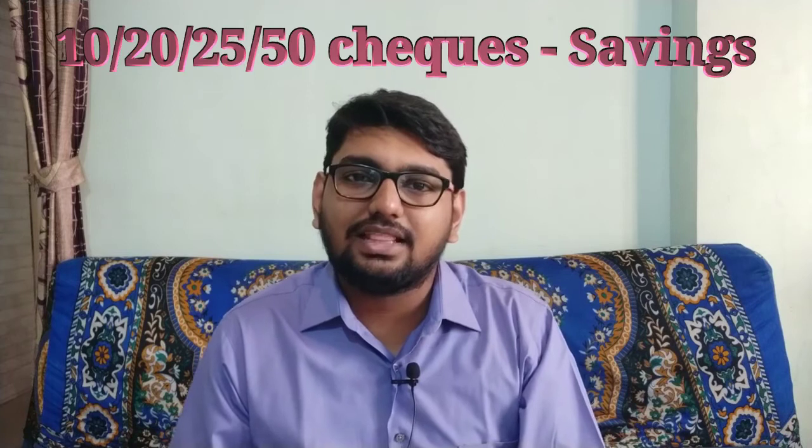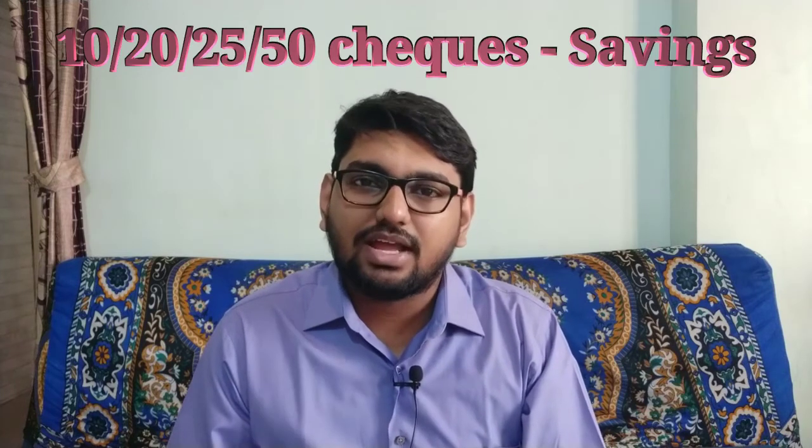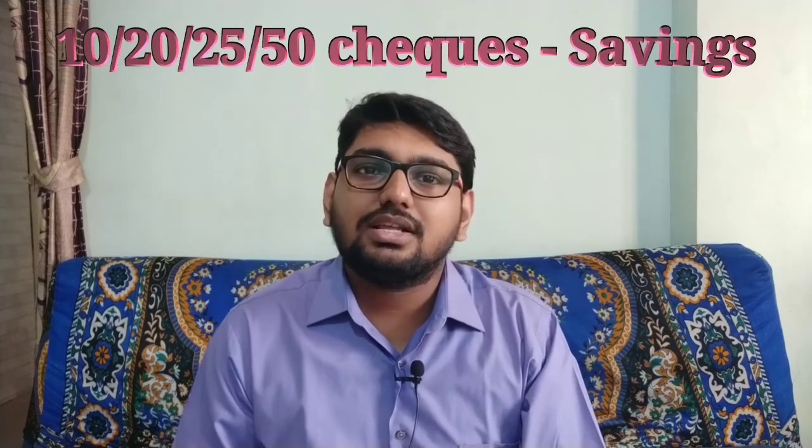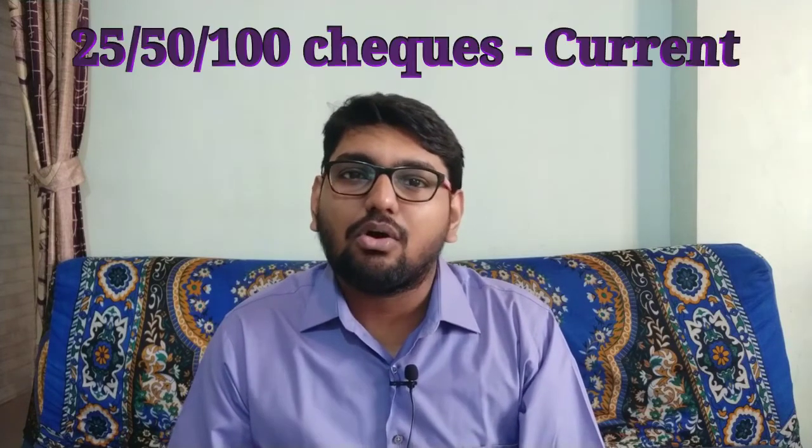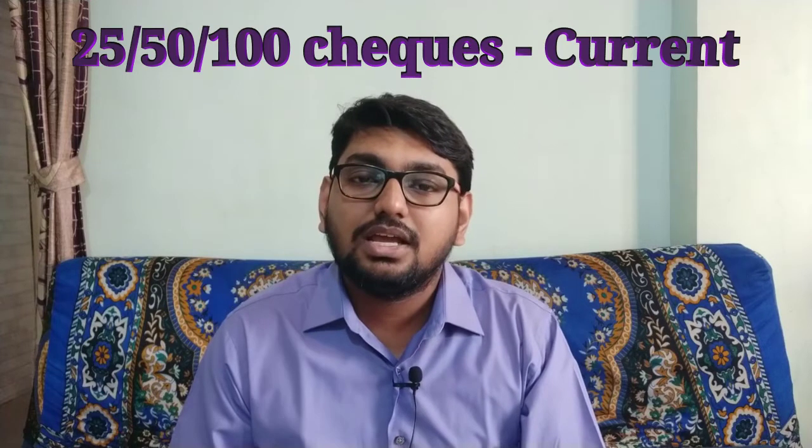The bank gives a checkbook which contains 10 or 20 or 25 or 50 pages if you are a saving bank account holder, and it contains 25 or 50 or 100 pages if you are a current account holder. A check is used for many purposes such as making payments, preparing demand drafts, withdrawing money, etc. But the main purpose of a check is to make payments from the bank account directly.